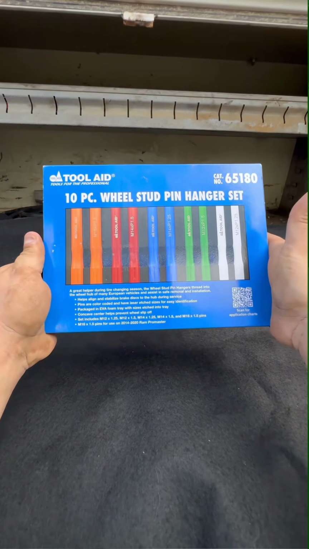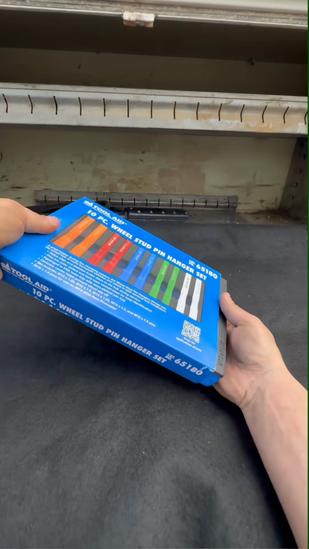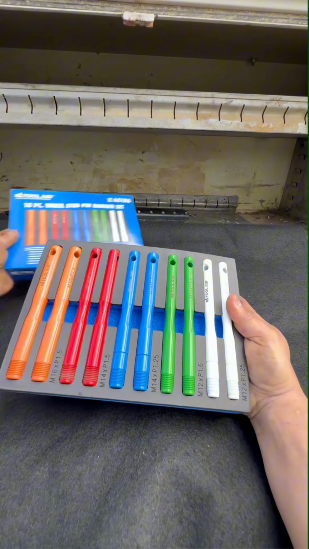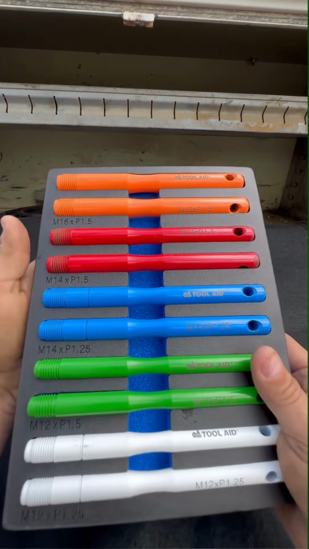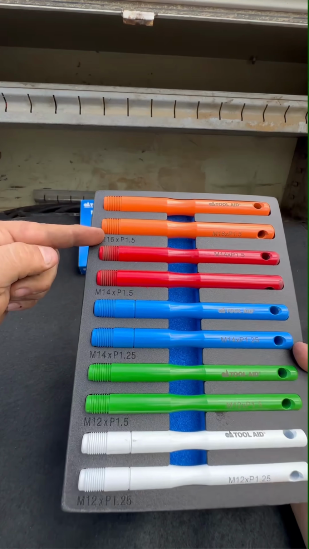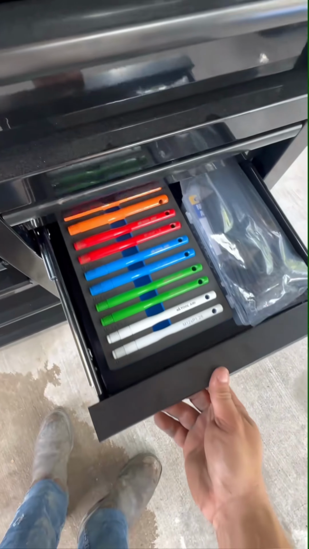And not only do these wheel stud pin hangers help in removing and installing wheels, they also come in handy for doing brake jobs. They help to align and stabilize brake discs on the hub during service. The set comes with 10 different sizes, which are laser etched on each pin, and they're also color coded for easy identification. It also comes with this EVA foam tray, which has the sizes etched into it as well. It also fits nicely inside a narrow drawer in the toolbox.